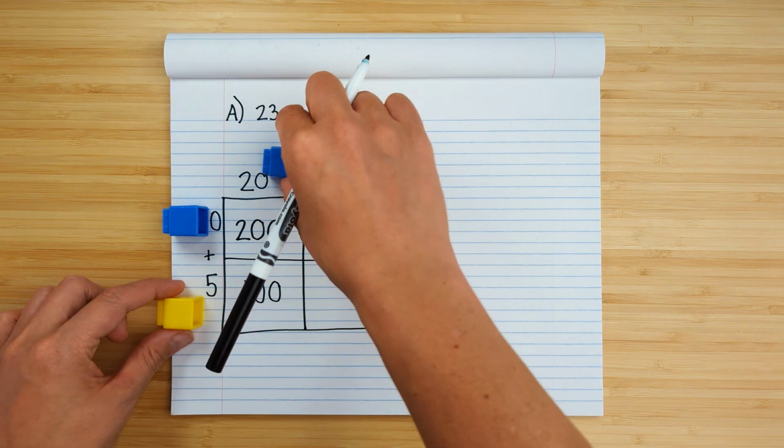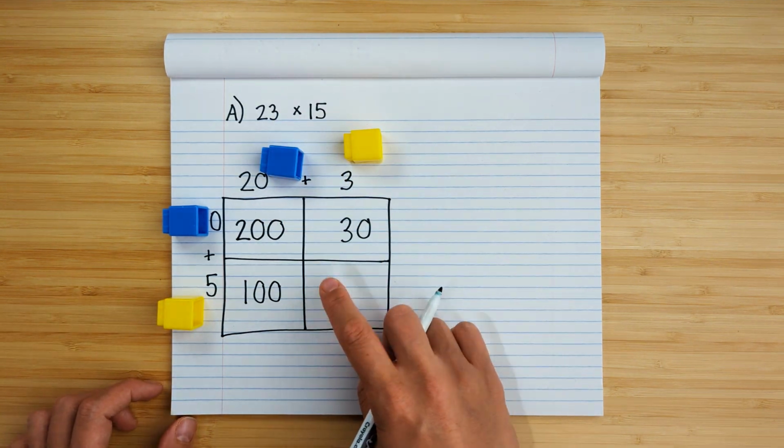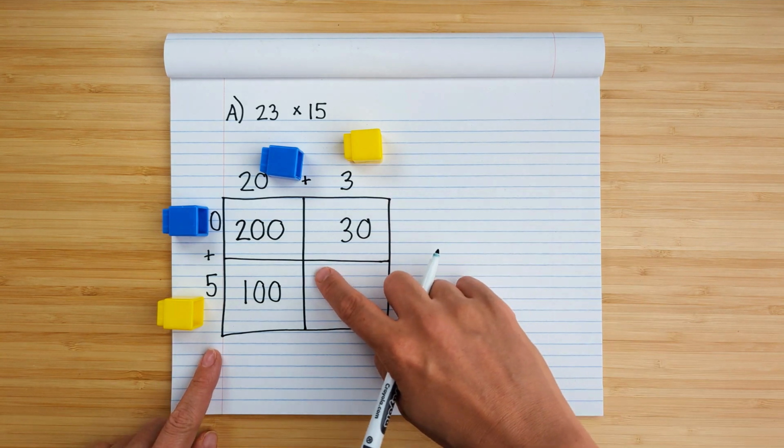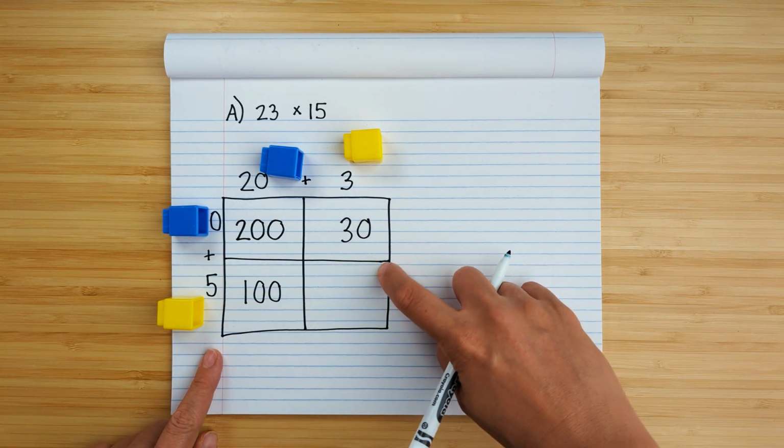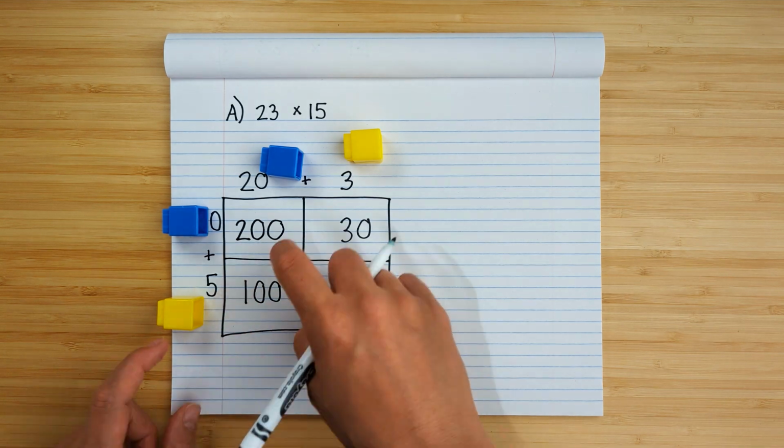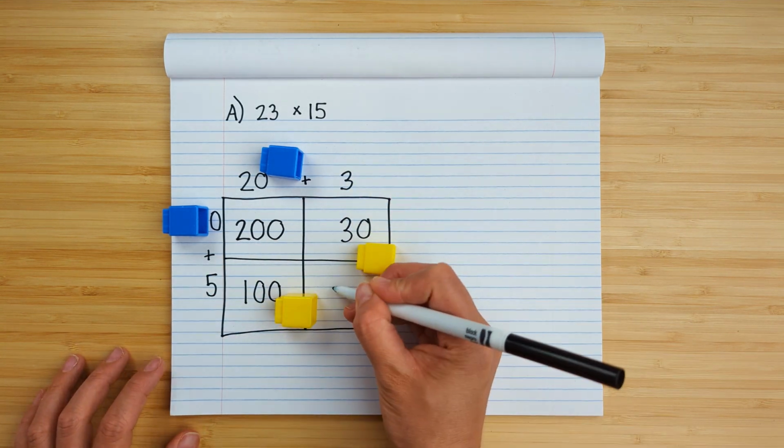100. And then finally right here are the two yellows. Just looking right here. The top here is 3. This side here is 5. So 5 times 3 is 15.